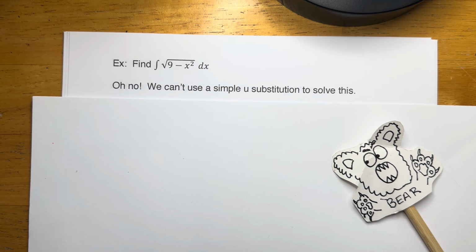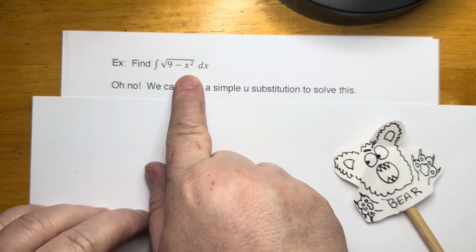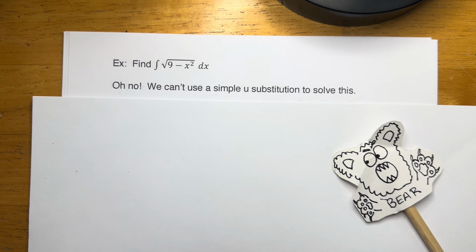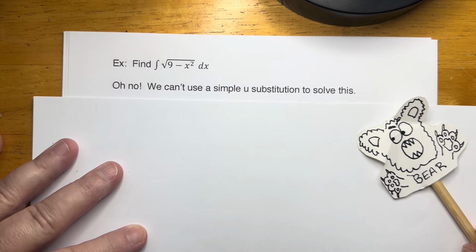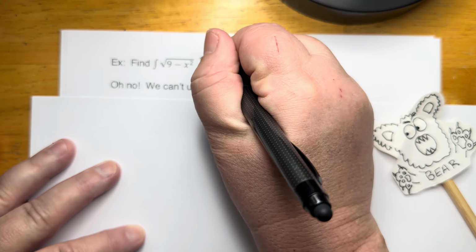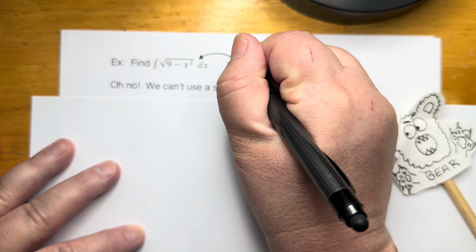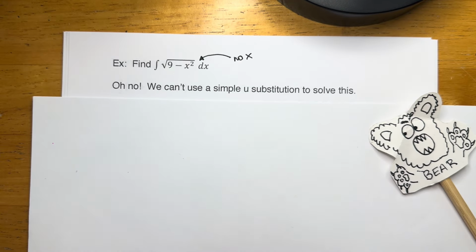And now we're going to do a problem that does require trig substitution, and we're going to talk about why that is. So we're going to start with a very similar problem, but you're going to notice that it's missing one thing if you saw the previous video. There's no x like we had then. And because of that, if we set up the u substitution, we won't have an x for the du. So we cannot use a simple u substitution.